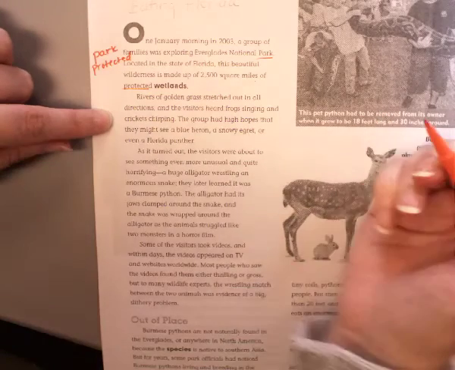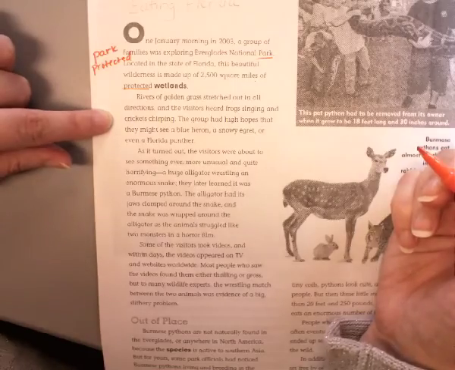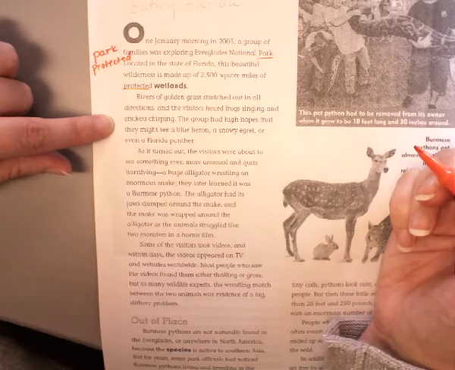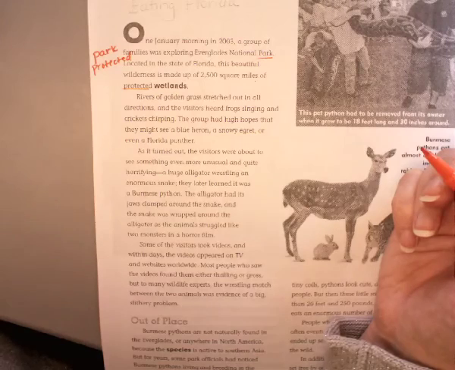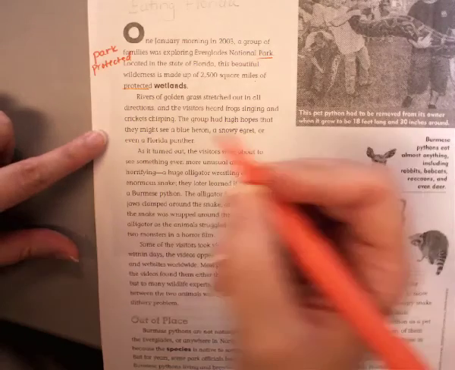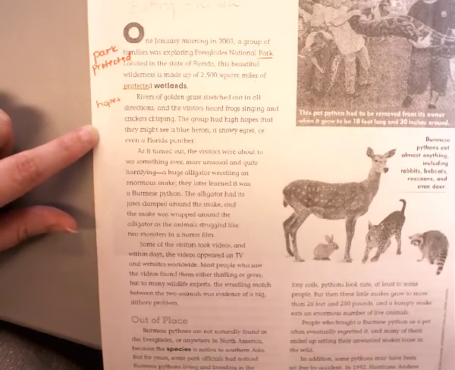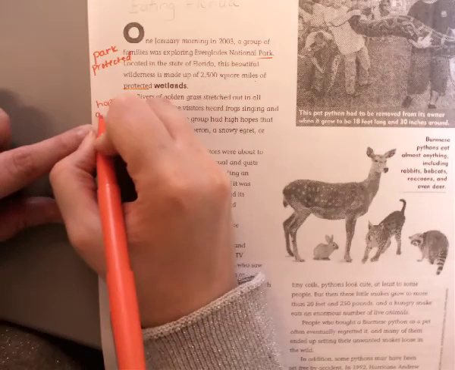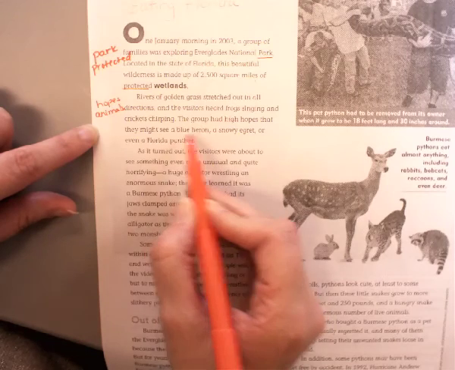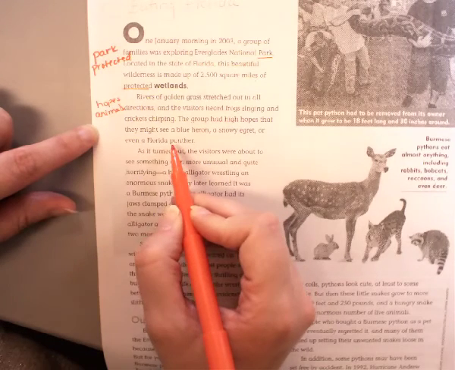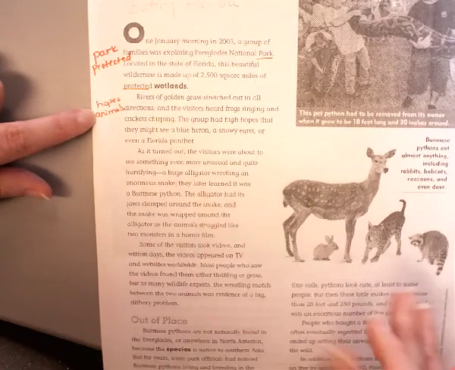Rivers of golden grass stretched out in all directions, and the visitors heard frogs singing and crickets chirping. The group had high hopes that they might see a blue heron, a snowy egret, or even a Florida panther. So this is mostly about what people hoped to see while they were visiting the park. So I'm going to choose hopes. And I'm going to break the rules slightly, and I'm going to use animals. They hope to see all these different animals, a blue heron, a snowy egret, and a Florida panther. But I can't list all those because I can only have two words, so that's why I'm going to use animals.